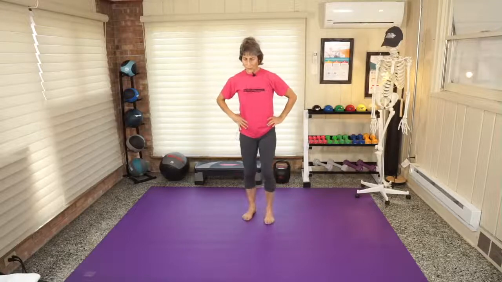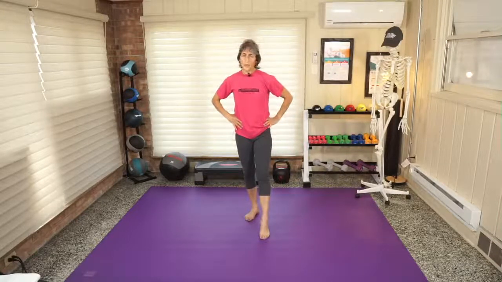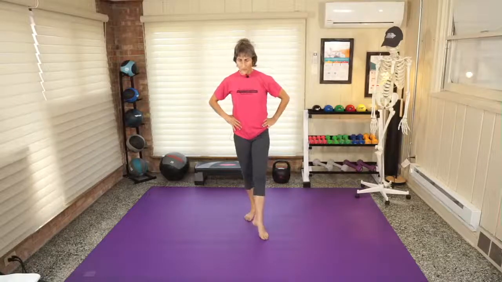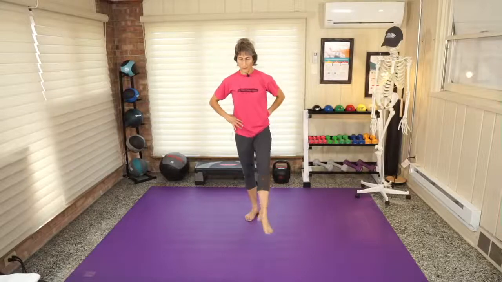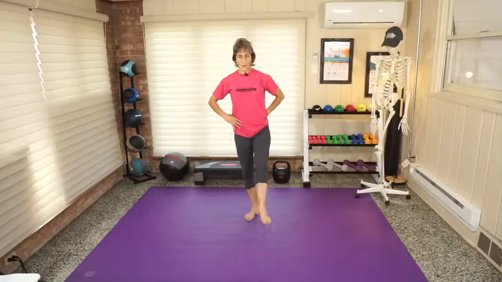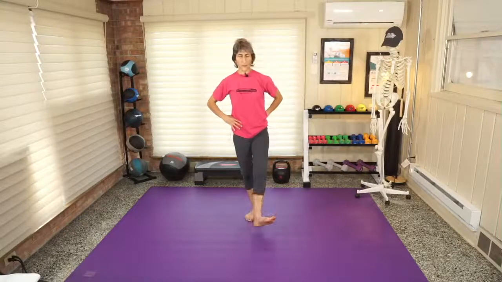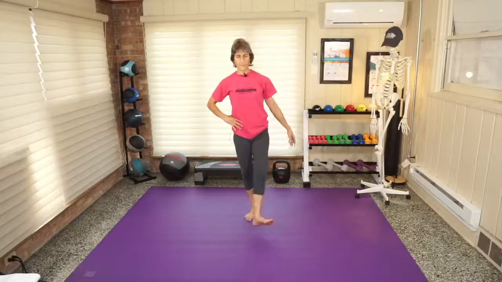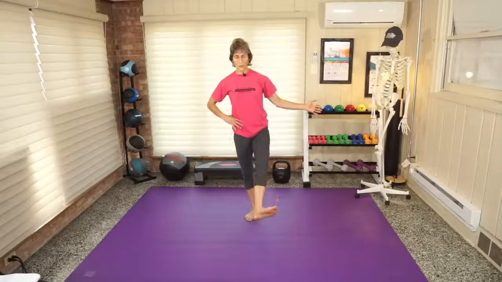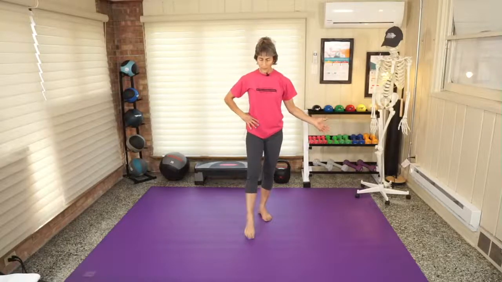So we're going to do straight leg out in front, and we'll turn it out and lift up. So knee perfectly straight. We're working the quads. 6, 7, and 8, and flex. 1, 2. If you need a chair, have it nearby. Otherwise, you're really working your balance. 8. All right, other leg.